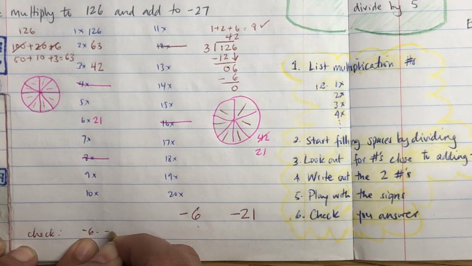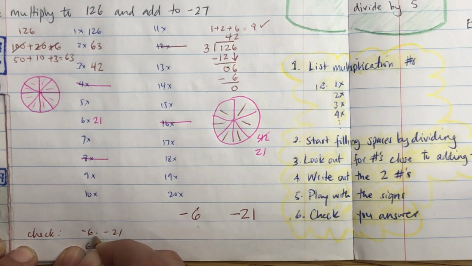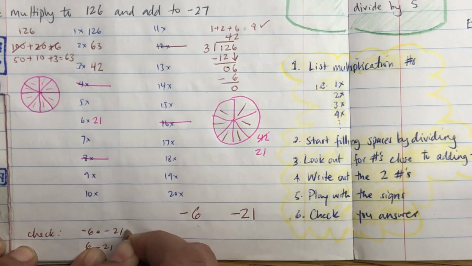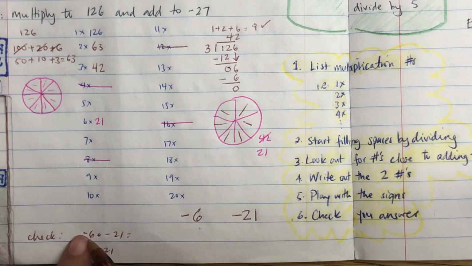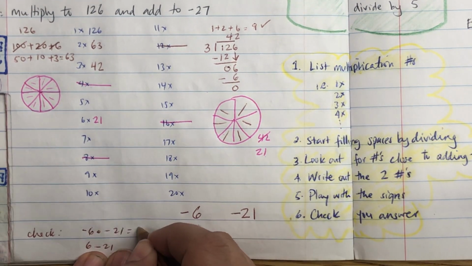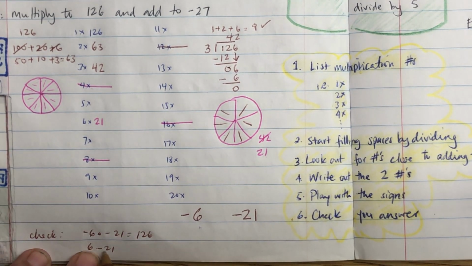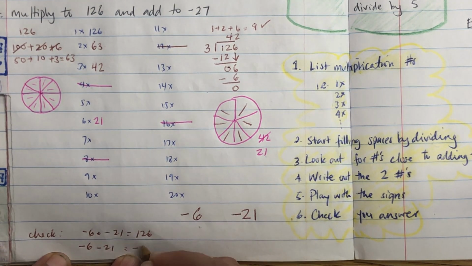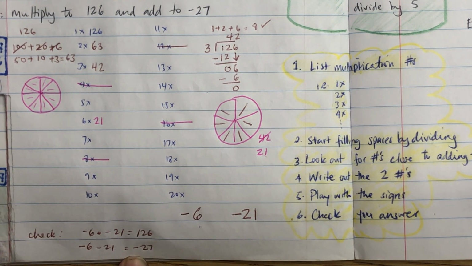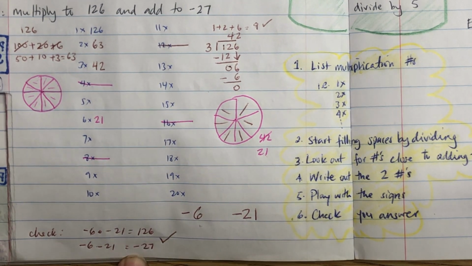Negative 6 times negative 21 and negative 6 minus 21. Negative times negative is positive. 6 times 21 is 126. Negative 6 minus 21 is more negatives, negative 27. And those are the 2 numbers that I was looking for. So that's it.